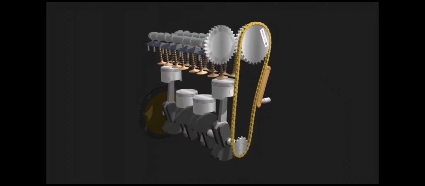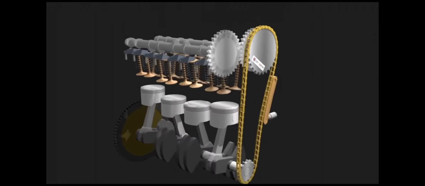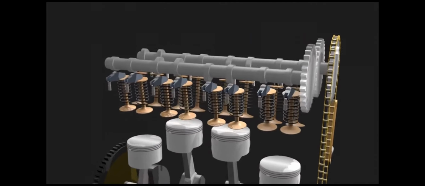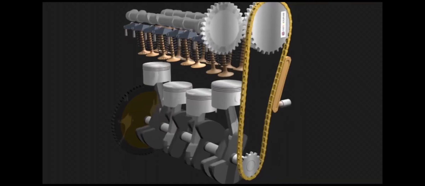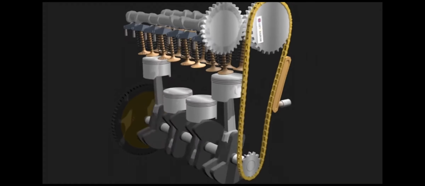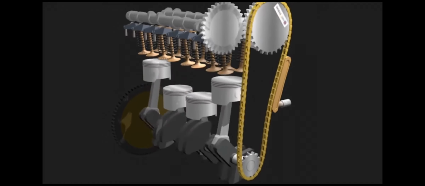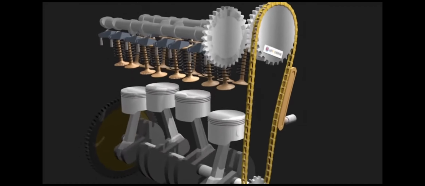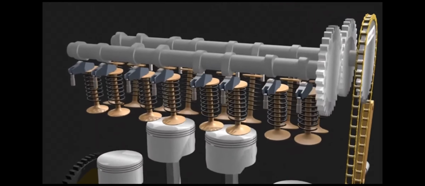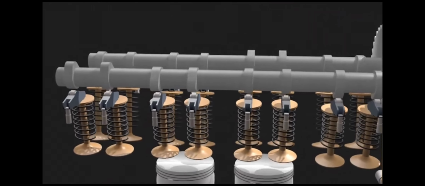Then how does it look? I will make a 3D model of the DOHC mechanism. DOHC stands for double overhead camshaft. It refers to the valve mechanism on a vehicle where 2 camshafts are used.